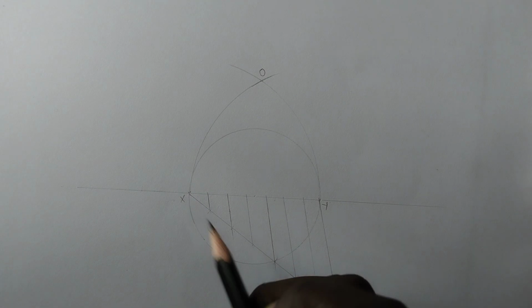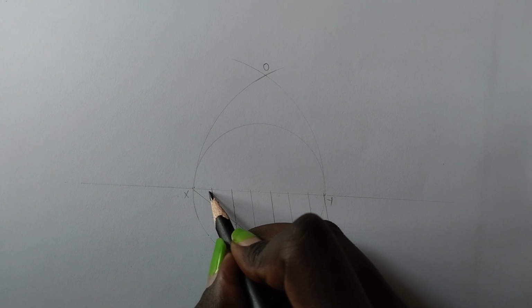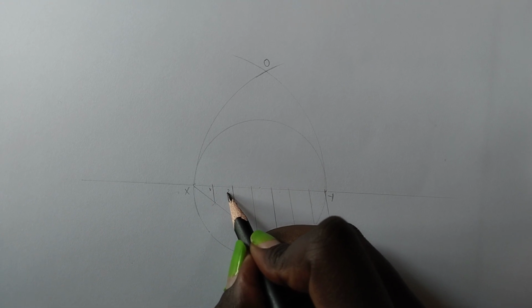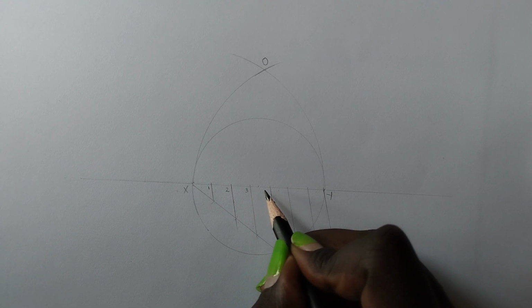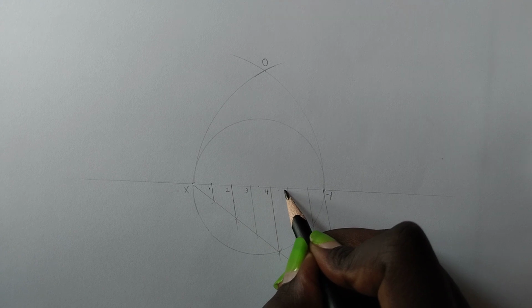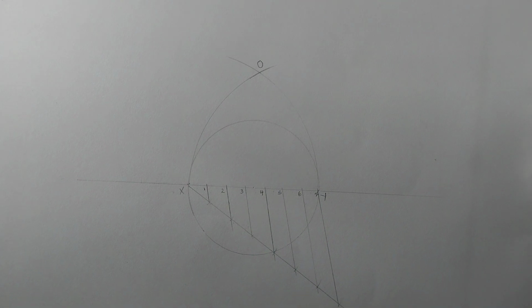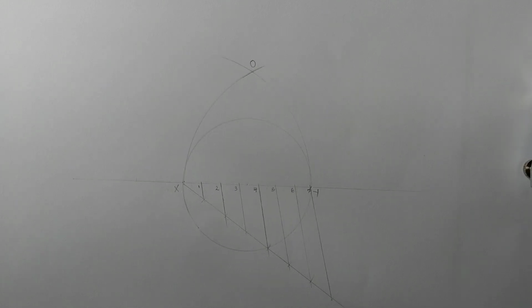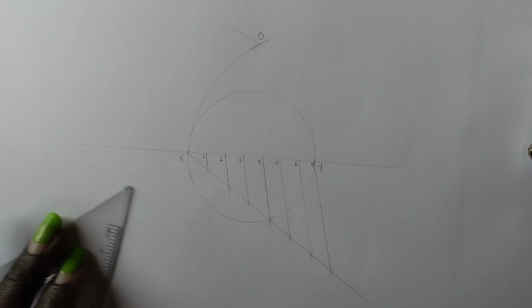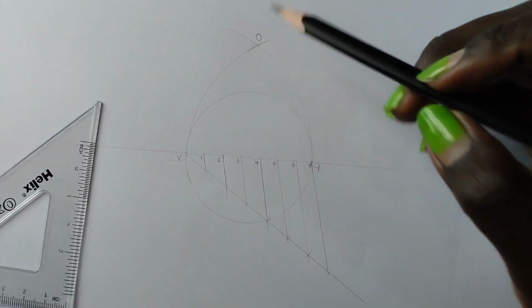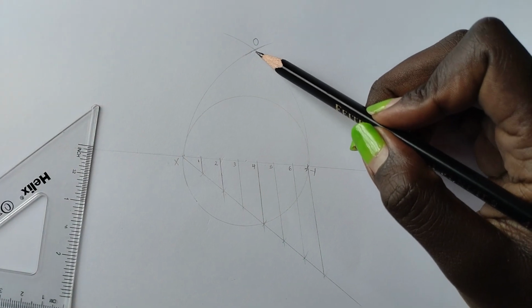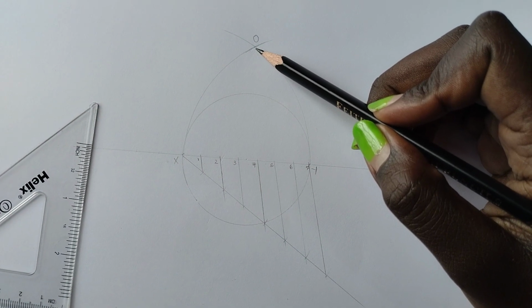Now, I'm going to name the divisions. Please, this is very important. 1, 2, 3, 4, 5, 6, and 7. Now, next thing we're going to do is that we're going to project a line from point O, which was the point of intersection of two arcs.